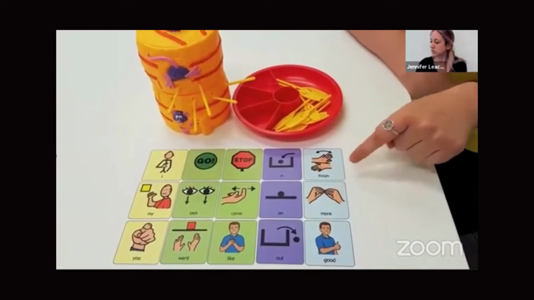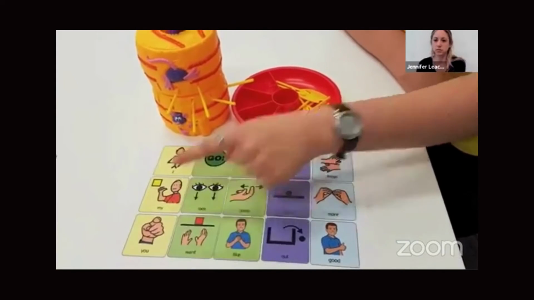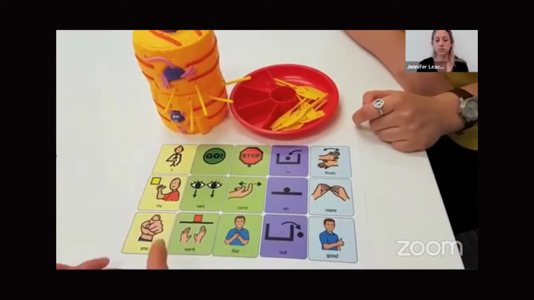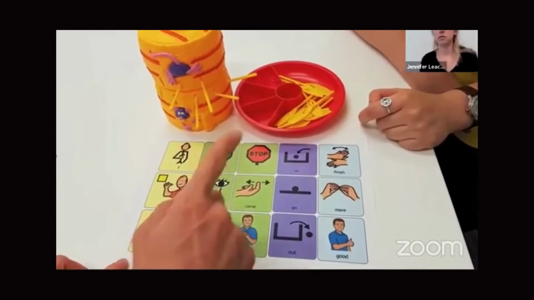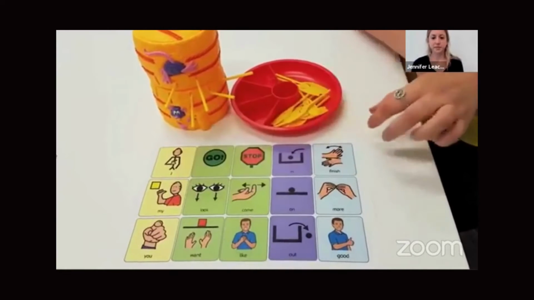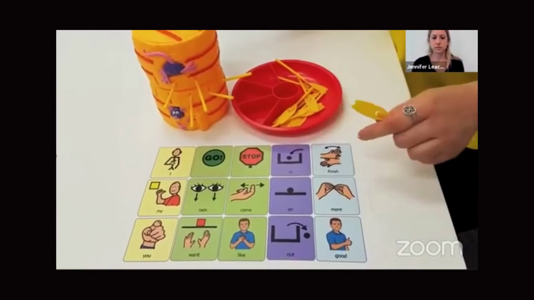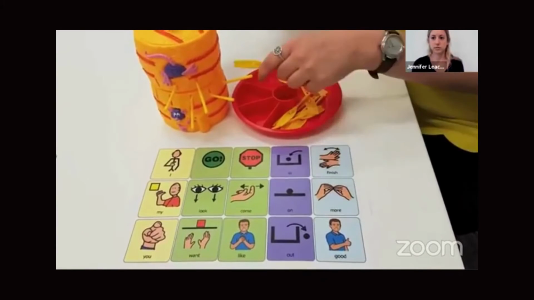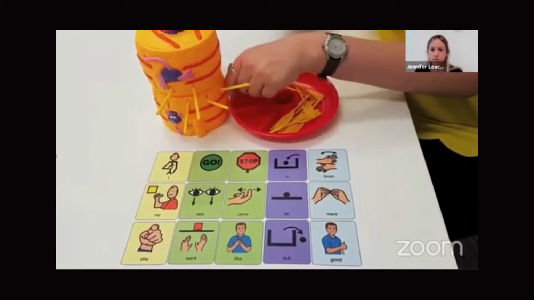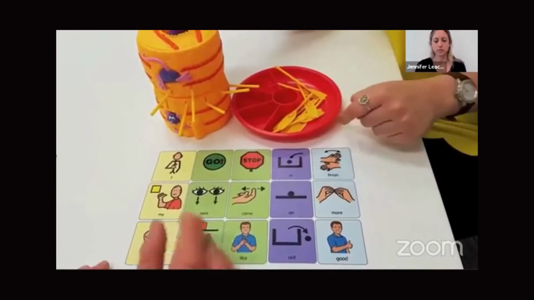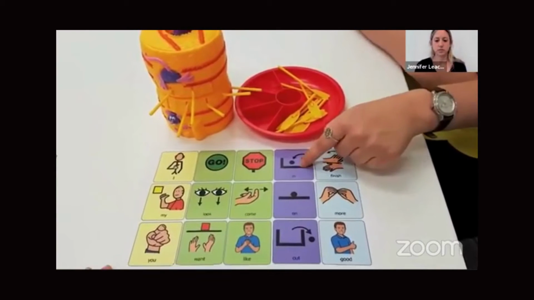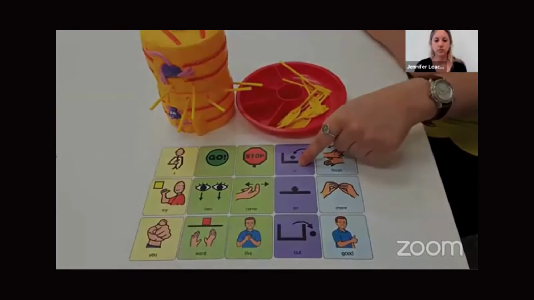Let's play some more. Is it my turn? Oh, it's my turn. That's it. I'll put it in the hay. Push, push. Oh, it's in the hay. It's in, that's it. It's in the hay.